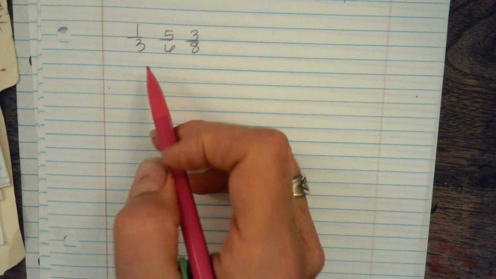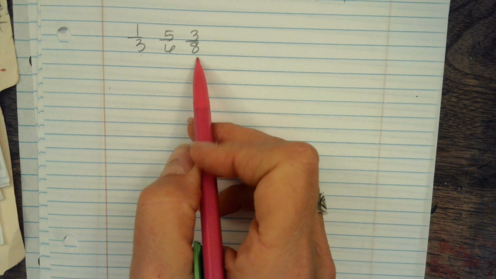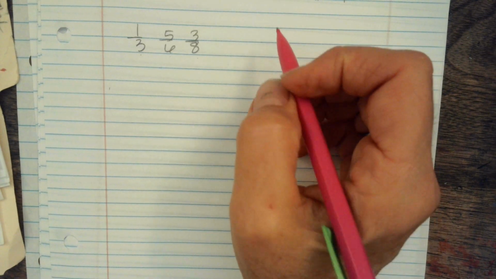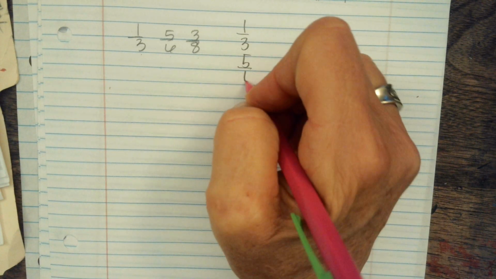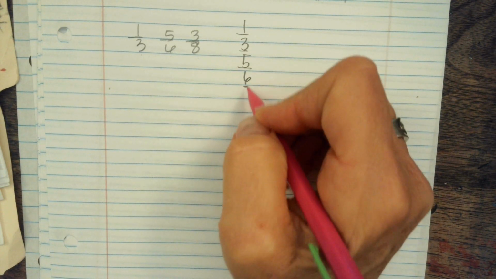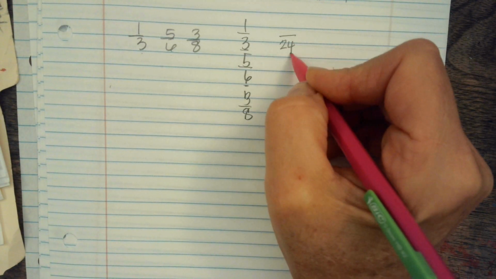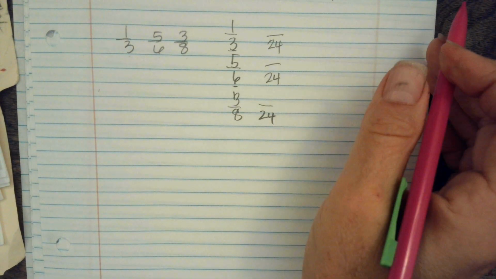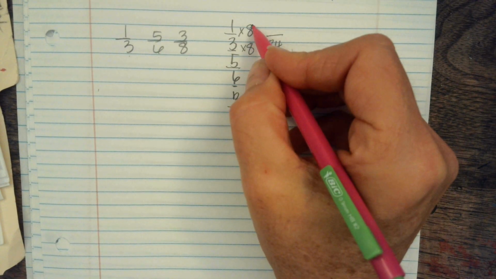To order fractions from least to greatest, if you have 1/3, 5/6, and 3/8, you would find out which one is the smallest, which one is the middle, and which one is the largest. To figure that out, you can find a common denominator that goes into 3, 6, and 8. So it would be 24. We can't just change a 3 to a 24. What would I have to multiply it by? I would multiply it by 8.